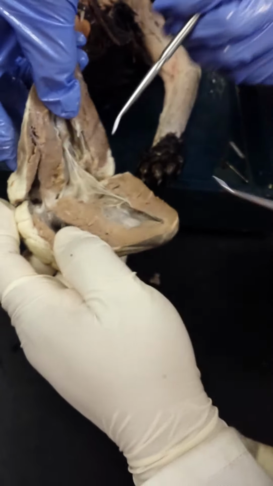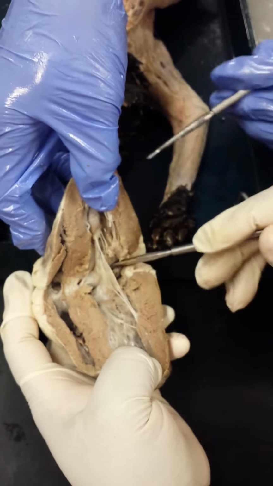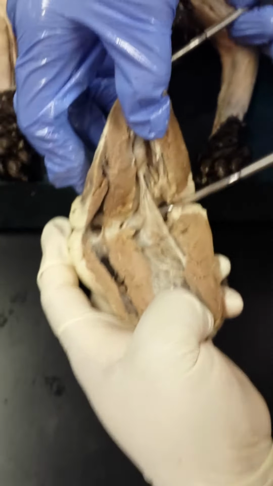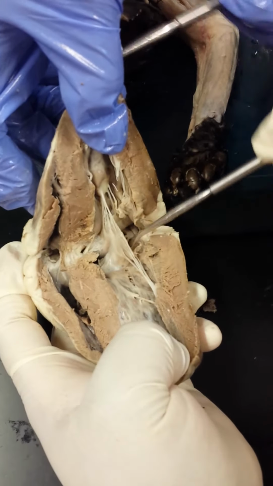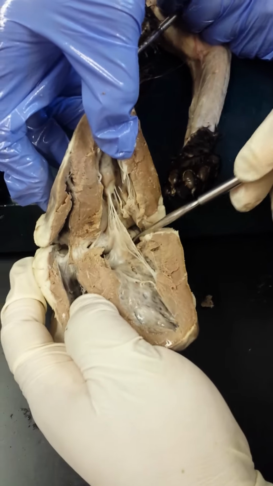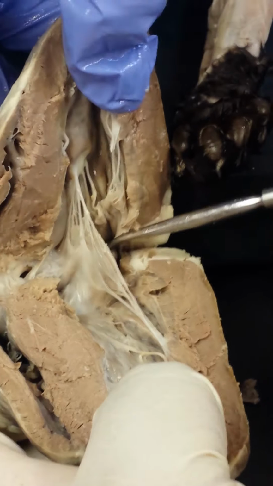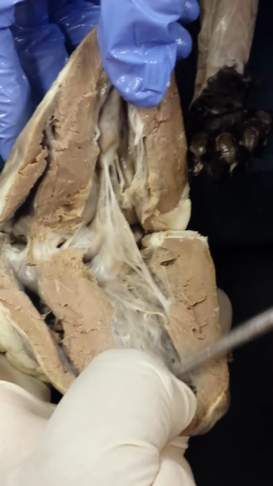Up here, the muscular ridges that you might see, mainly in the right atrium, are the pectinate muscles. This is the left atrium. You should be aware of that. Pectinate muscles are just the ridges, and the ridges down here in the ventricle are the trabeculae carneae.